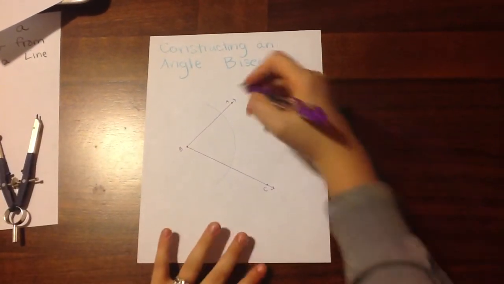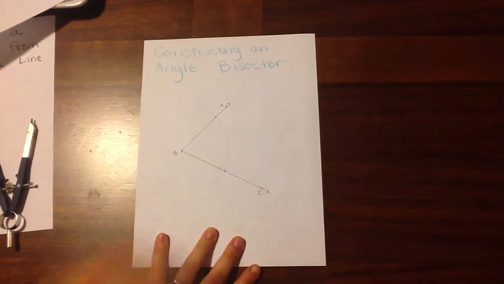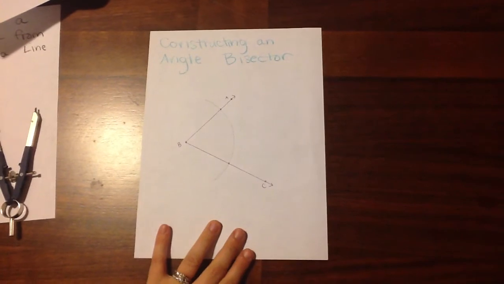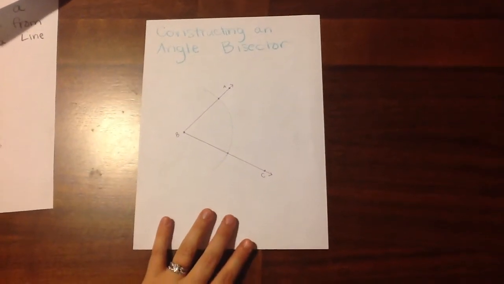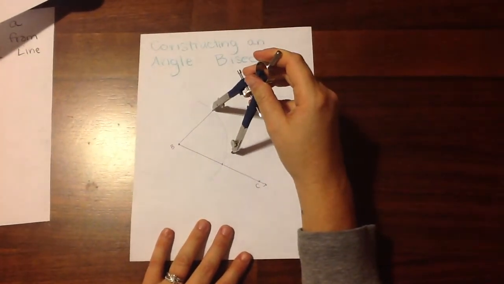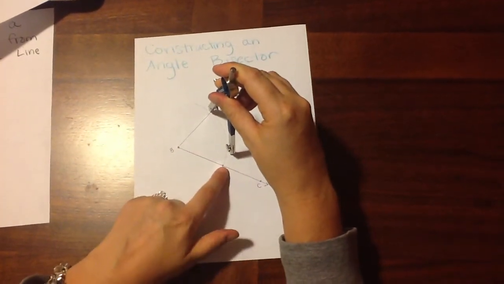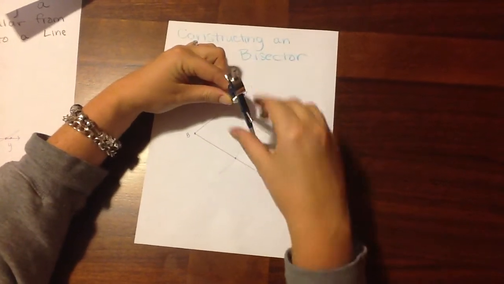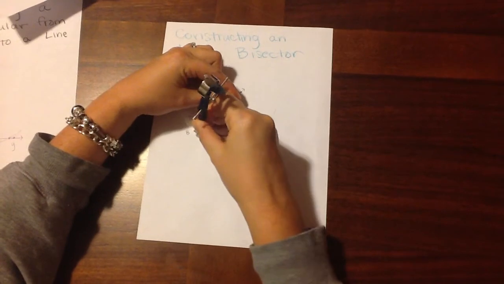Just to make things a little bit more pronounced, I'm going to draw points where my sweep passes through. Now, just like what you did in the previous construction and in constructing a perpendicular bisector, you're going to put your pointed tip where the sweep meets the side, and you're going to go more than halfway. So if you want it to go all the way, fine. If you want it to go a little bit less, that's fine. I'm going to sweep up here and over here.